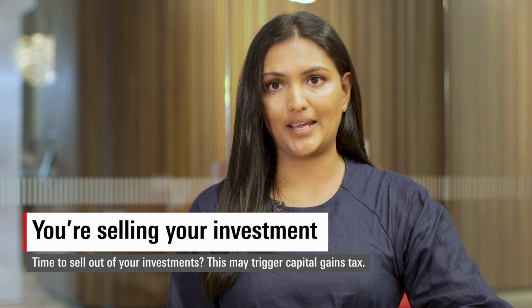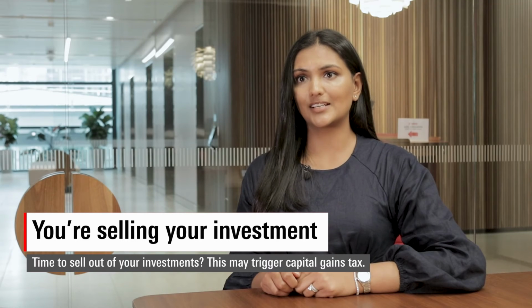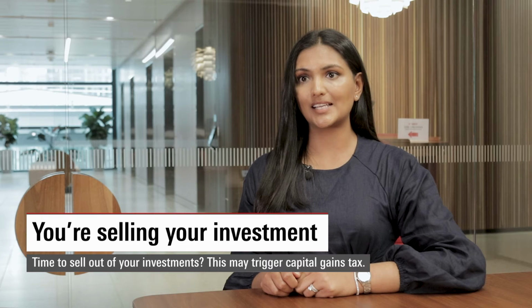In the case of selling your investment, if the time does come to sell it, this may trigger capital gains. Capital gains tax on international investments is taxed the same as Australian investments. So you'll still receive a CGT discount on any asset that you've held for more than 12 months, and the remaining gain that you have made is added to your assessable income for the year. Some countries where you've invested may have a capital gains tax or equivalent that you'll have to pay. If you have paid this tax overseas, you might be eligible for an offset.